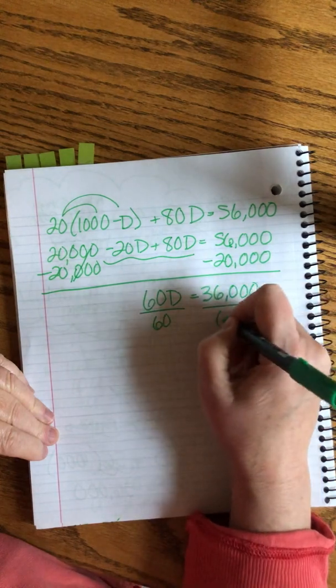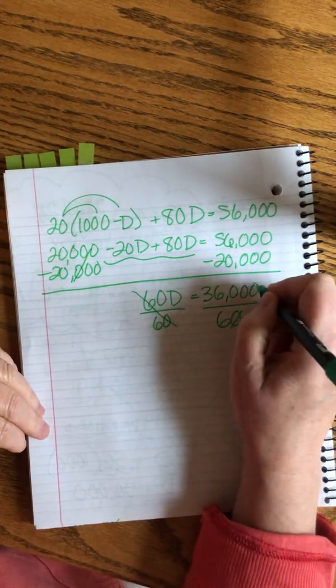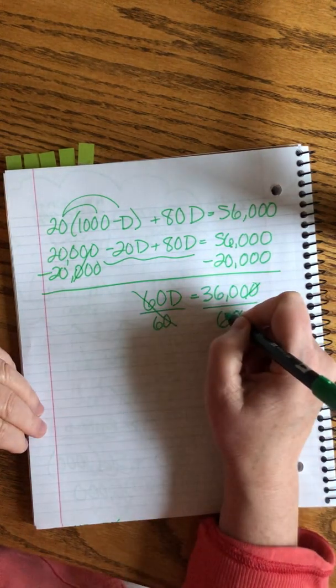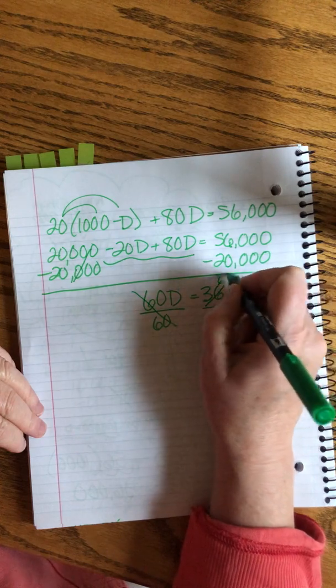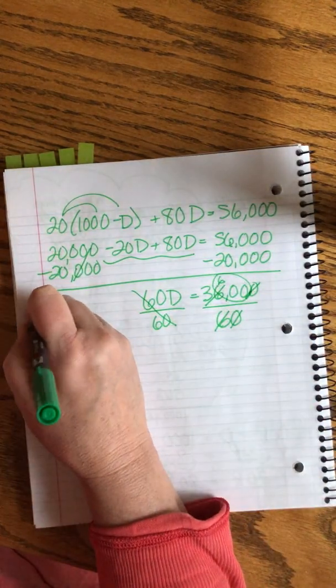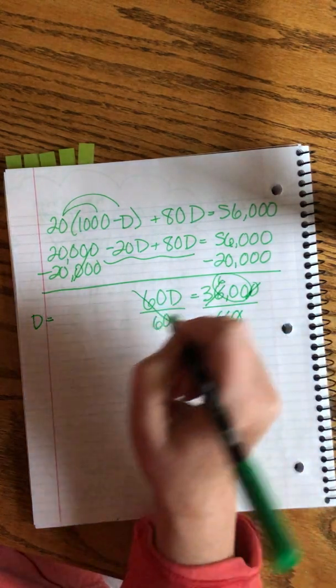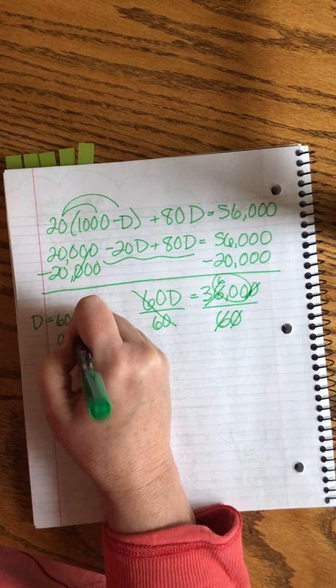Divide both sides by 60. I'm going to divide, that goes away. Divide both sides by 10. Divide this 36 by the 6, I get another 6, and there's 2 zeros left. So that tells me that the amount that I dumped in equals 600 gallons.